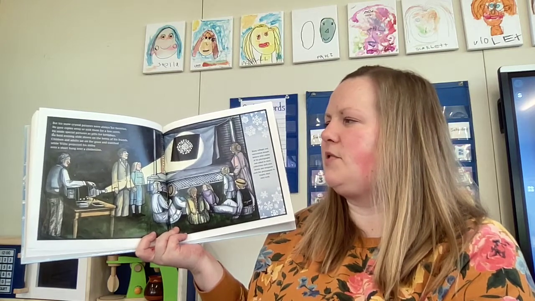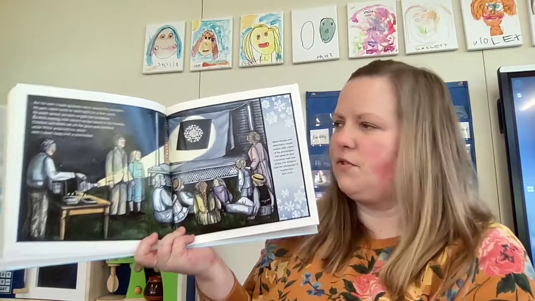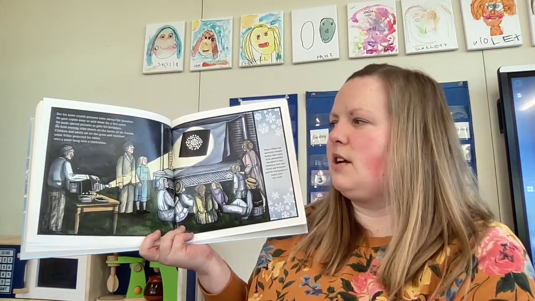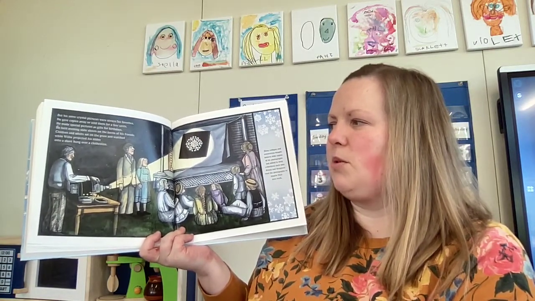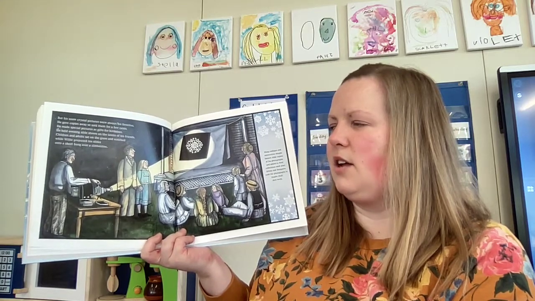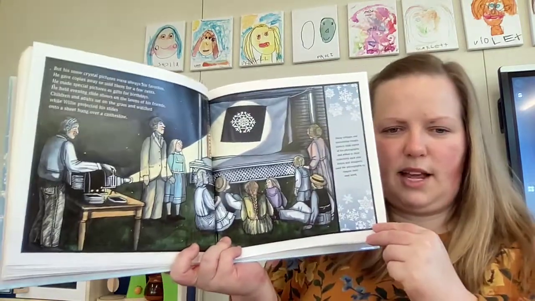He gave copies away or sold them for a few cents. He made special pictures as gifts for birthdays. He held evening slideshows on the lawns of his friends. Children and adults sat on the grass and watched while Willie projected his slides onto a sheet hung over a clothesline.